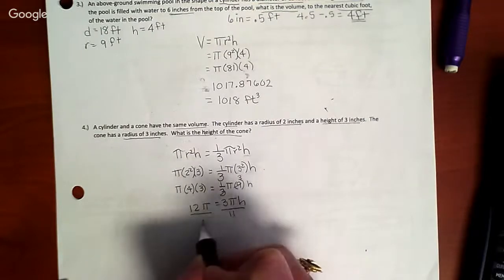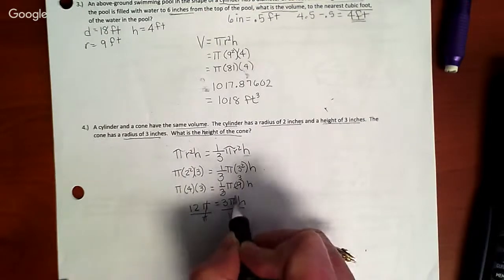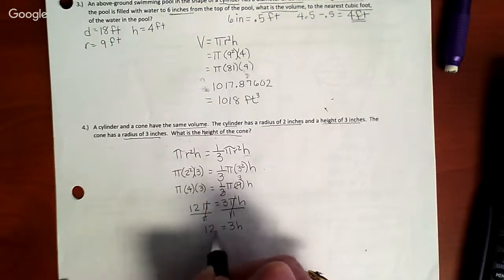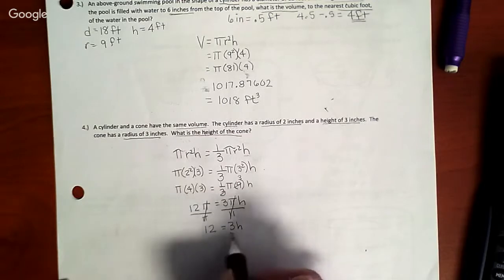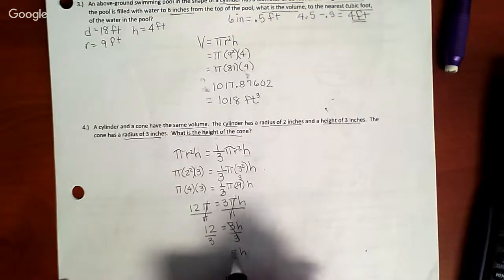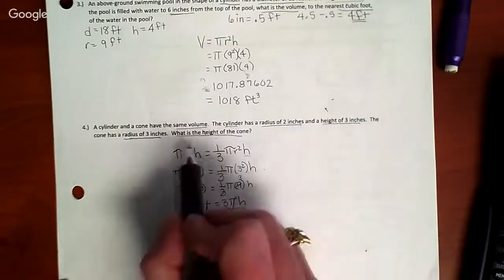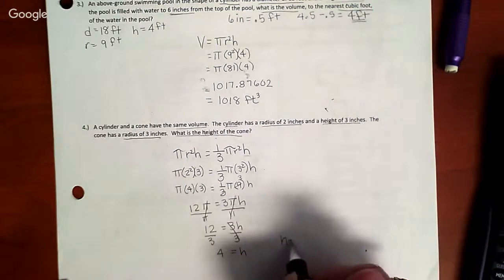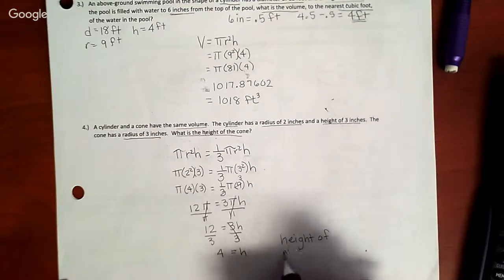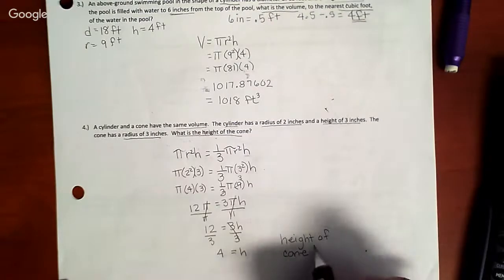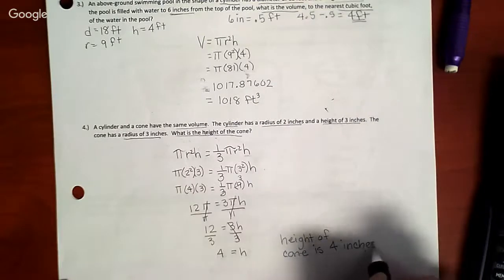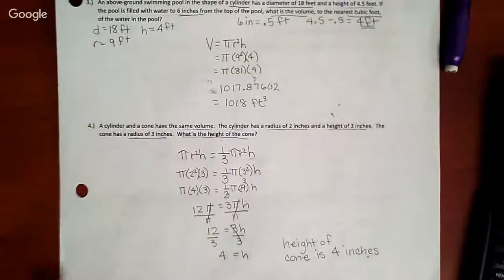So I can divide both sides by pi. Those are gone. So I have 3h equals 12. Now I can divide both sides by 3. So my height is 4. So the height of my cone is 4 inches. And that is our lesson for today.